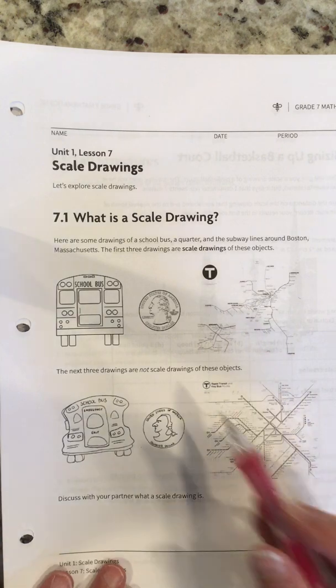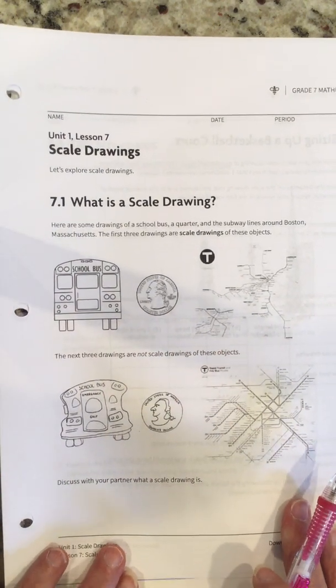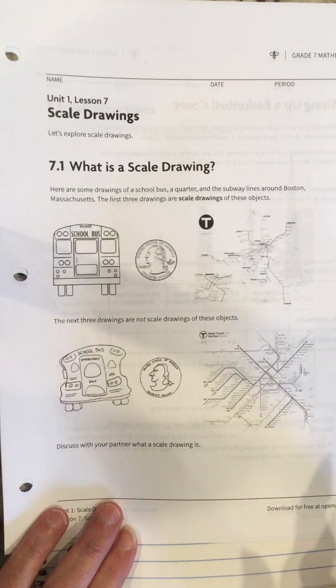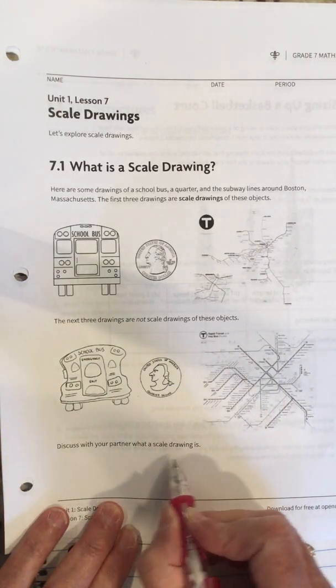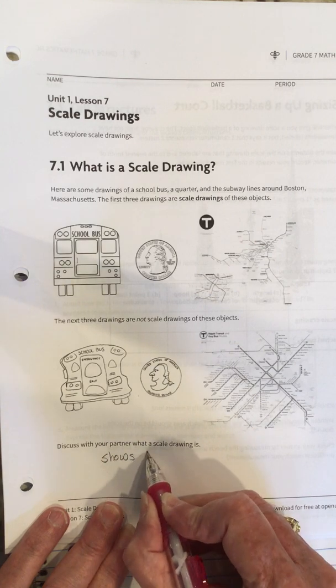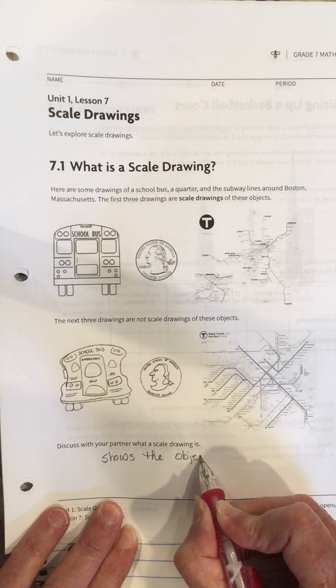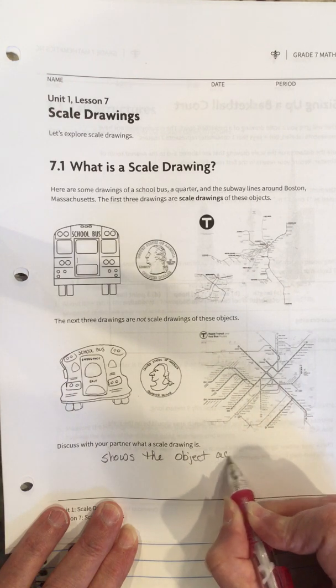So if we look at this, does that show the original, the actual object accurately? Yes, it does. So a scale drawing shows the object accurately.